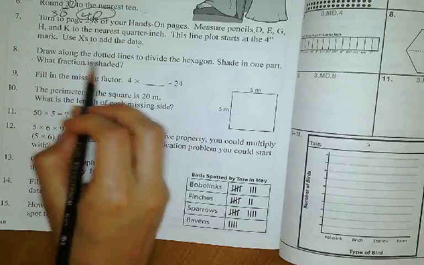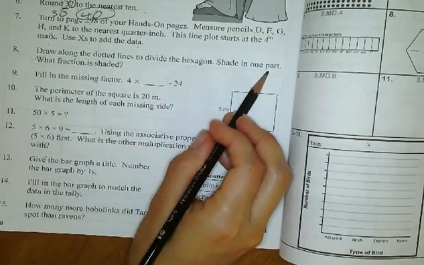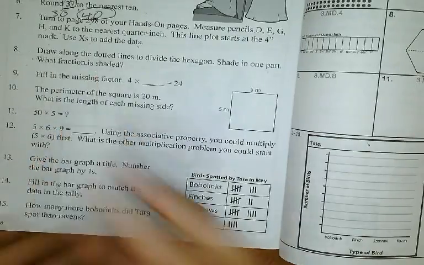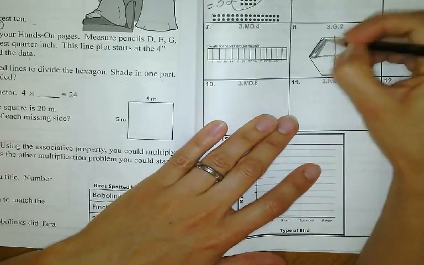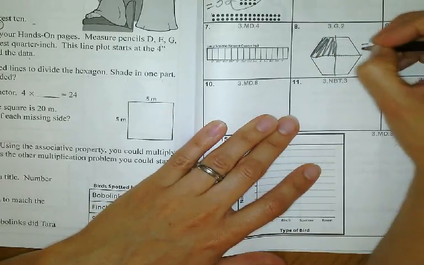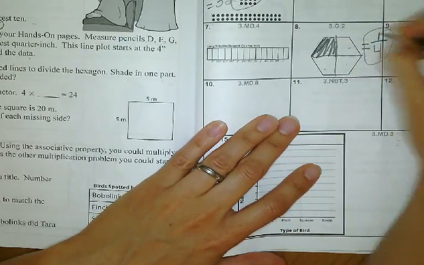8. Draw along the dotted lines to divide the hexagon. Shade in one part. What fraction is shaded? So I'm going to draw along the dotted lines here and here. Shade in one part. A total of 1 part is shaded, and there's a total of 4. So 1/4.